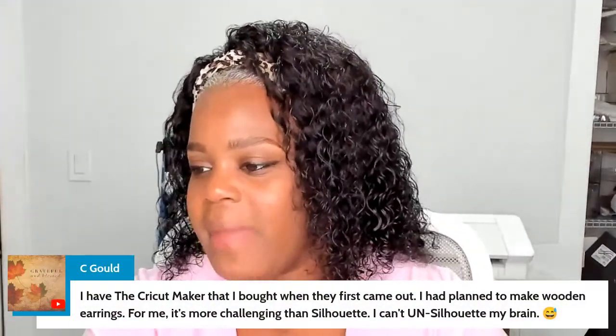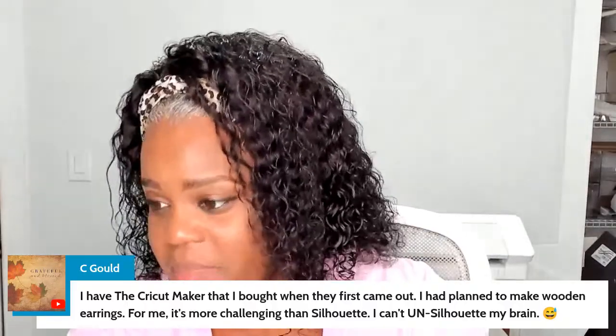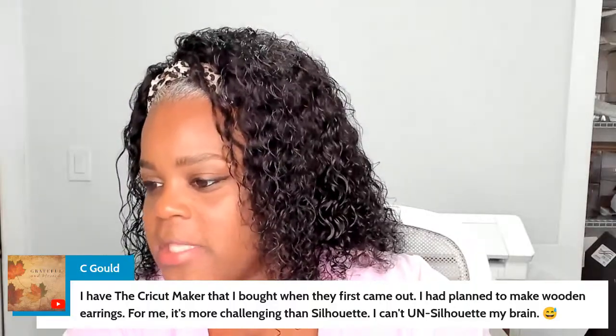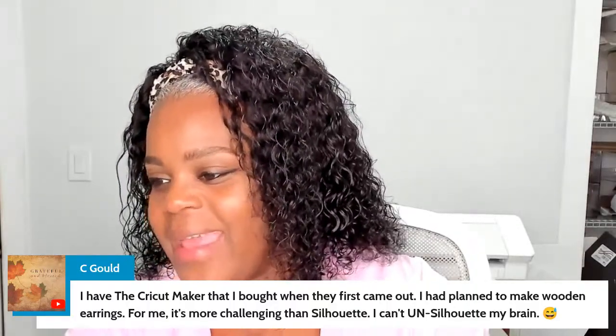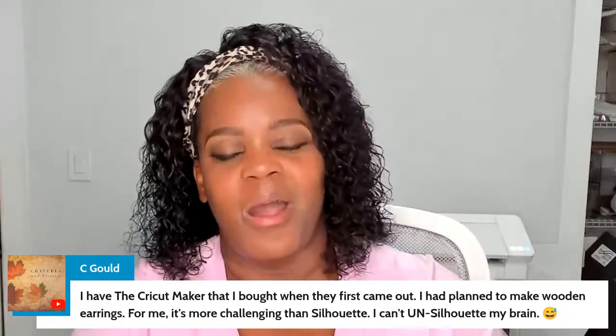I have the Cricut Maker that I bought when they first came out. Excuse me. I had planned to make wooden earrings for me. It's more challenging than Silhouette. I can't unsilhouette my brain. Well, you shouldn't have to unsilhouette your brain.